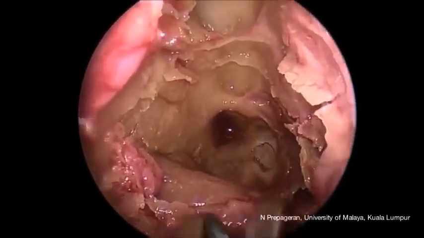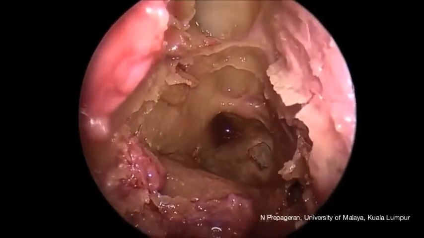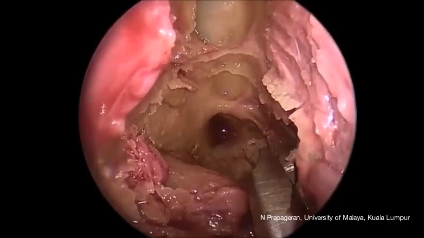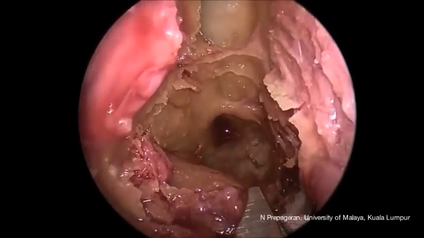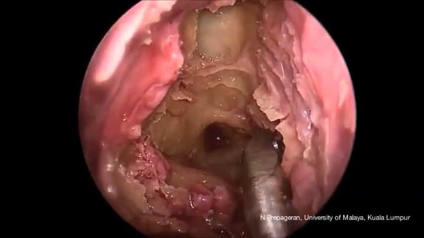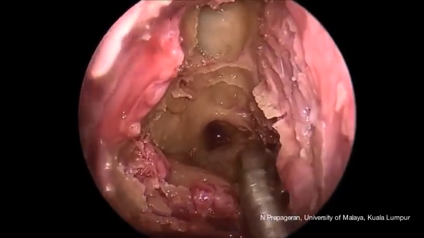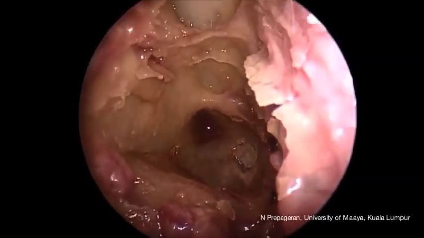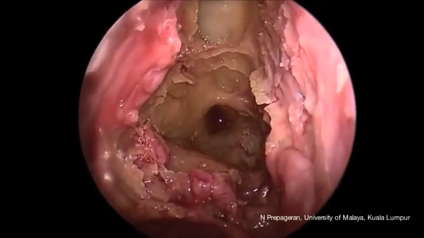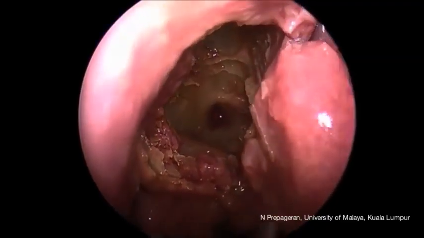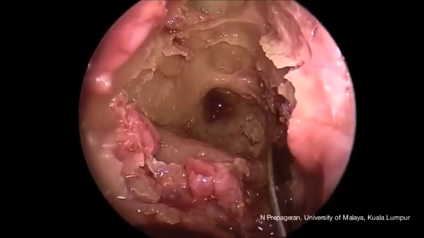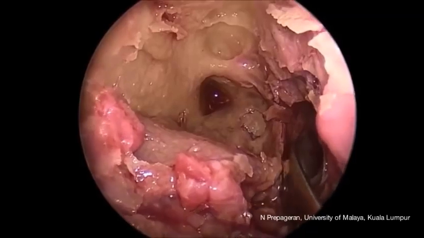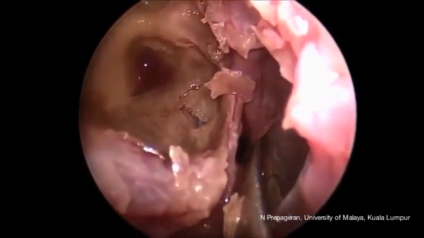So this is the trans-ethmoidal sphenoidotomy. We're just removing a piece of bone from the turbinate itself. So when we enter the sphenoid sinus, we always go medial and inferiorly. Let me just remove some of the pieces of bone from the turbinate itself so that we are able to appreciate anatomy a bit better. And as you can see now, we're going to perform a trans-ethmoidal sphenoidotomy, and that is the sphenoethmoidal recess visualized there with the sphenoid ostia itself.